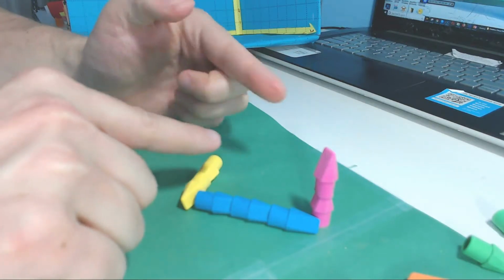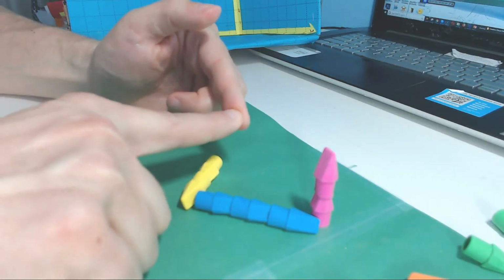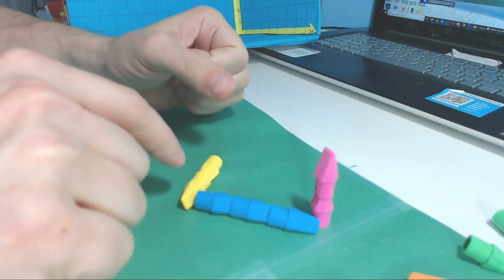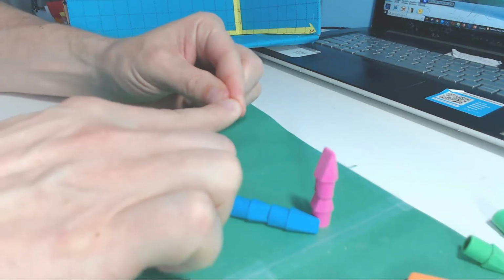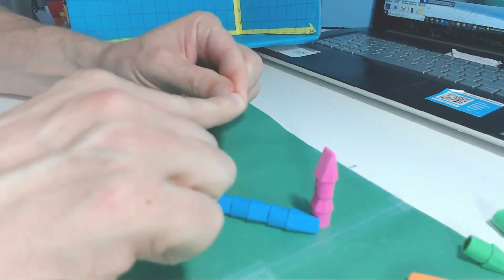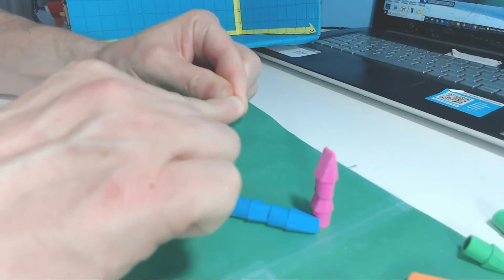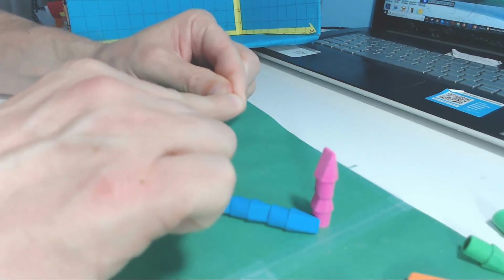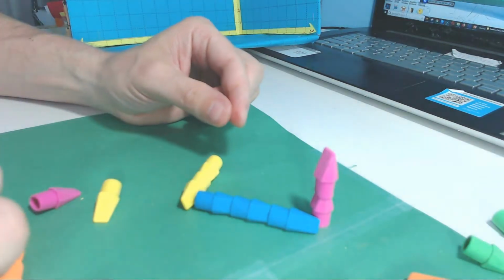This finger is pushing this way. This finger is pushing this way. See that? They're pushing against each other. And now this thumb is pushing this way. So now I have 3 pushes. Those are 3 separate forces going in almost opposite directions. They're perpendicular to one another. This is hard to simulate with just fingers, but I think you get the idea.